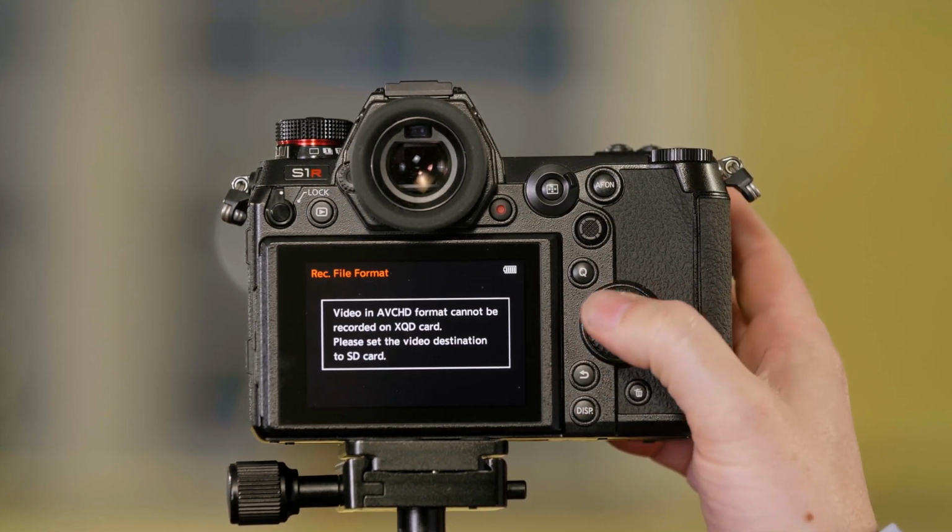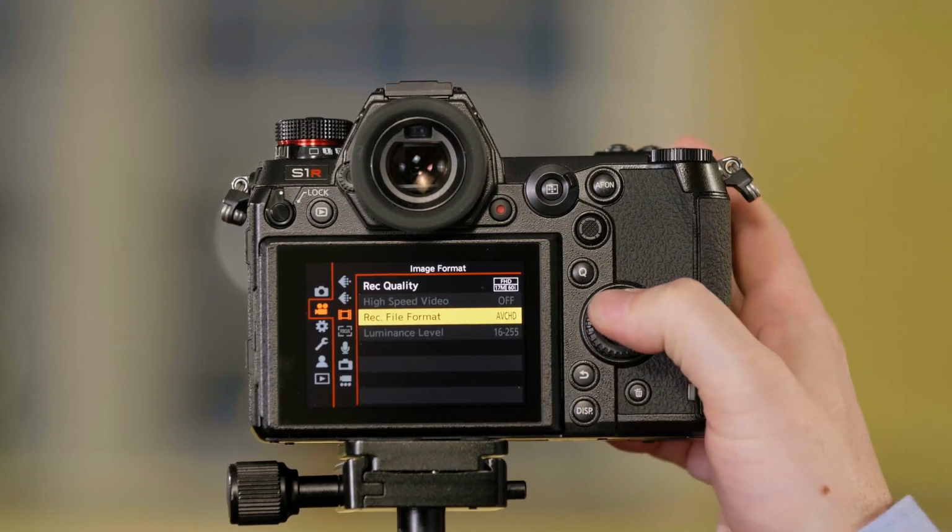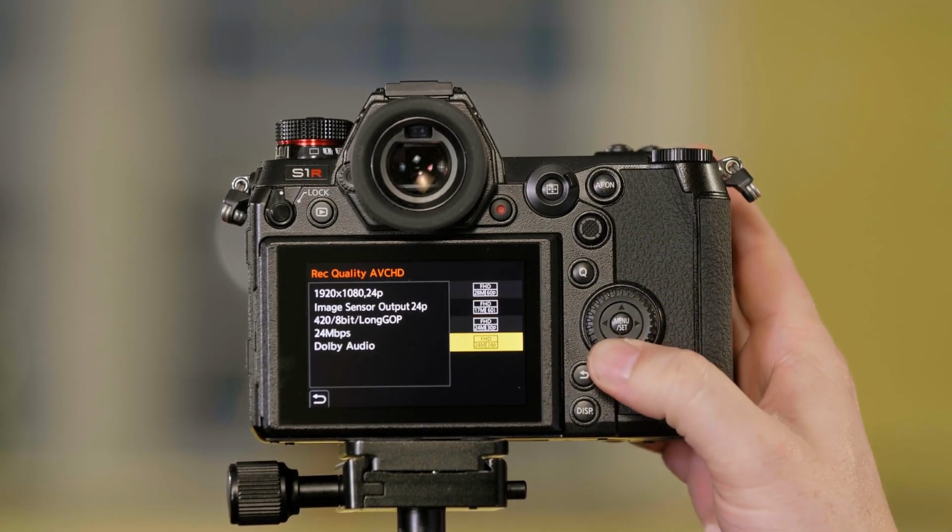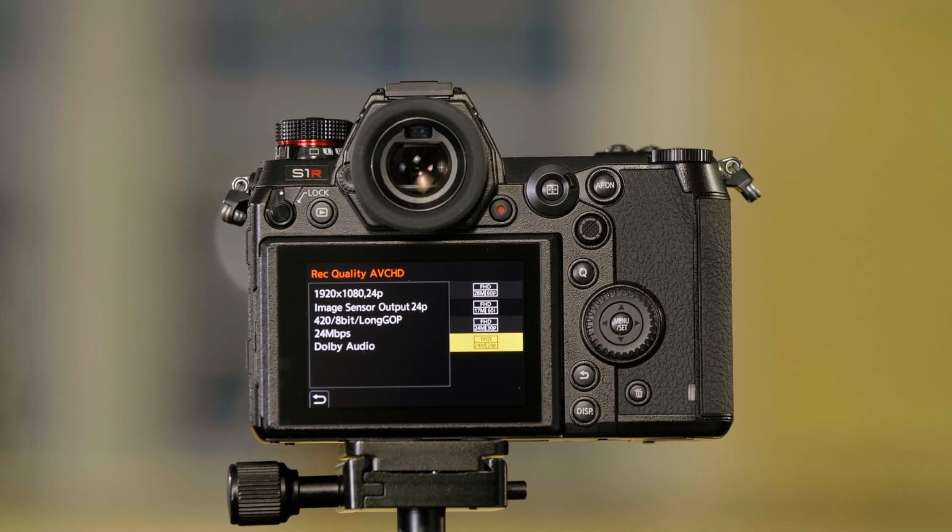In addition, in the AVC HD mode, you have access to 24 frame Full HD as well. And those are the recording formats and recording quality settings of the S-Series cameras.